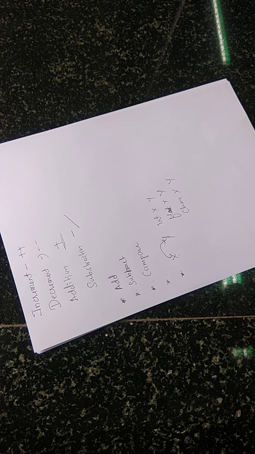Which are not possible? Adding two pointers is not possible. Subtracting two pointers when both are pointing to different arrays is not possible. Multiplying two pointers is not possible, and dividing two pointers is not possible. So all these operations are not possible to perform on pointers. Right? After seeing the operations on pointers, we have one example program.